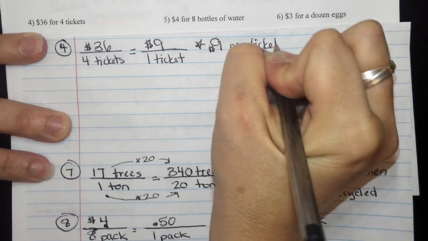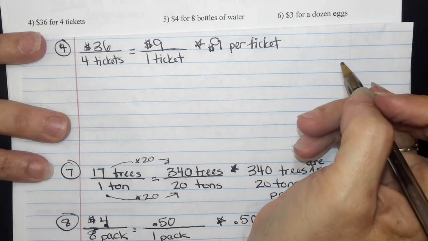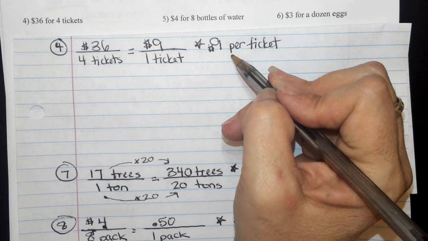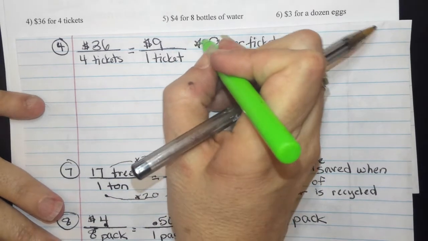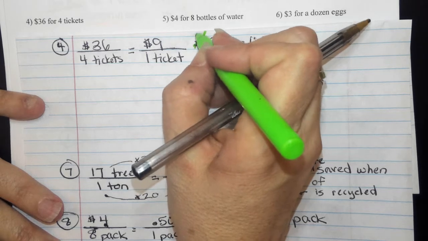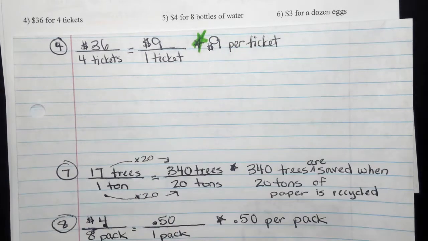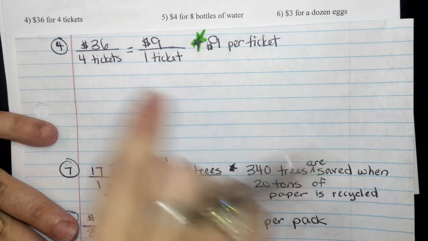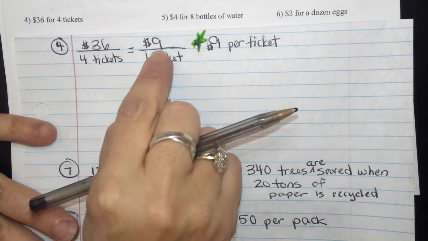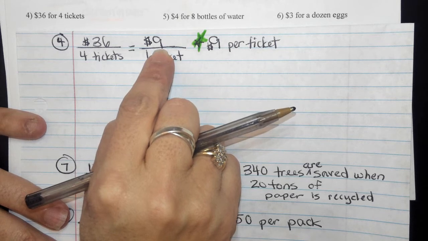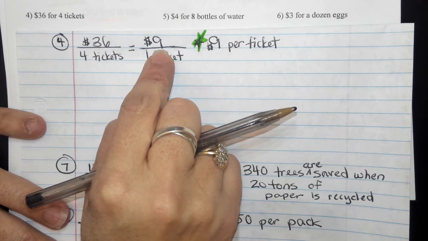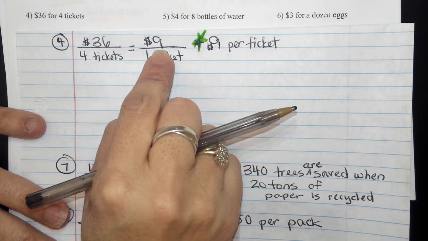If we have it down, do we still have to write the words? You got to at least write this sentence here at the end. I need this for sure with words. 36 divided by 4 is 9. Yeah, as long as it's there.